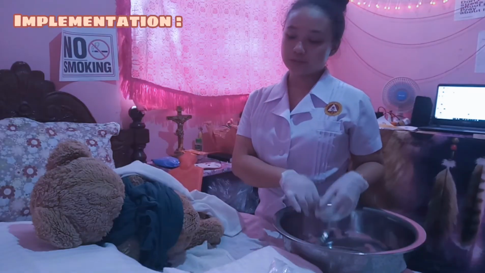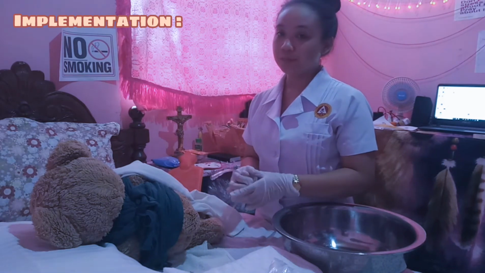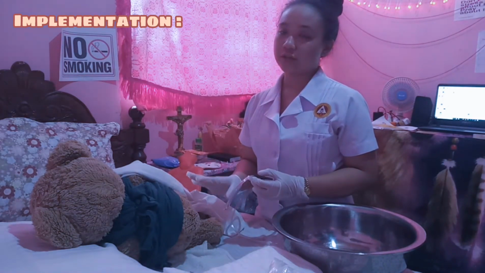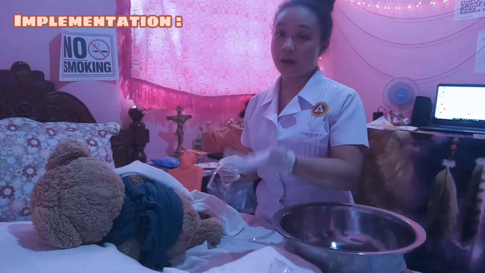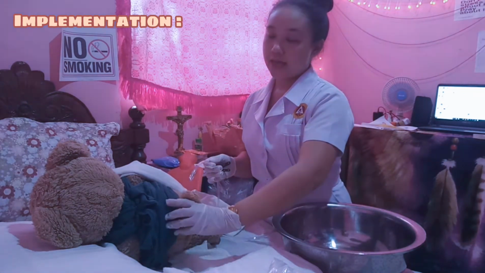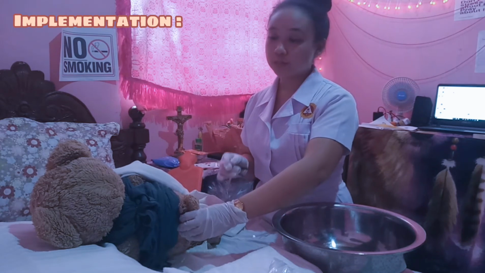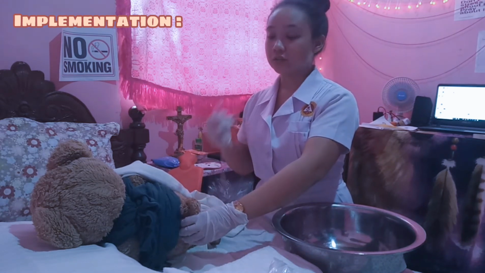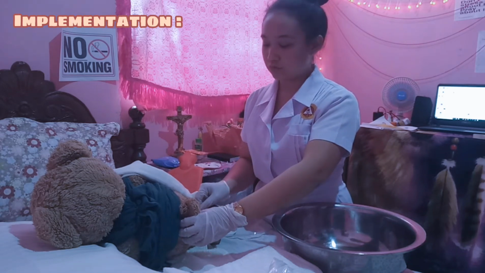And now we are going to insert the enema tube. For the client in a left lateral position, you need to lift the upper buttock and then insert the tube smoothly and slowly into the rectum, directing it toward the umbilicus.